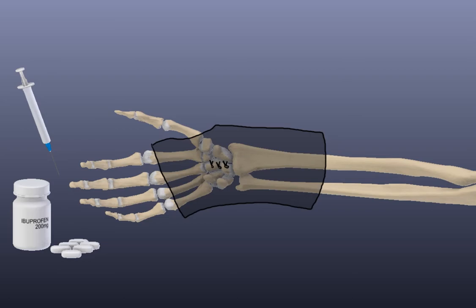Also of note, carpal tunnel syndrome can recur even after a surgical release. However, this is uncommon and typically occurs years later.